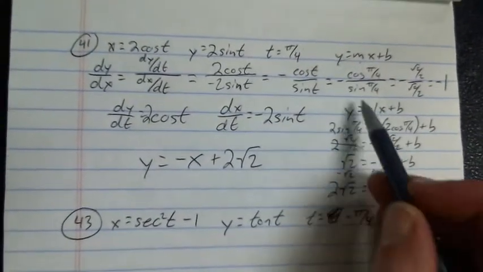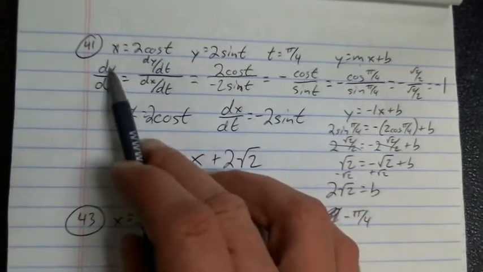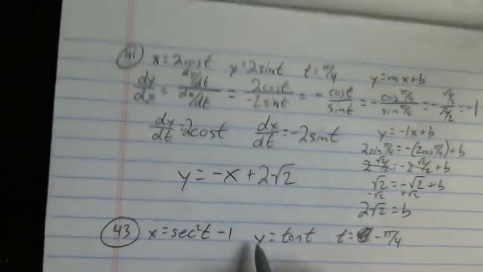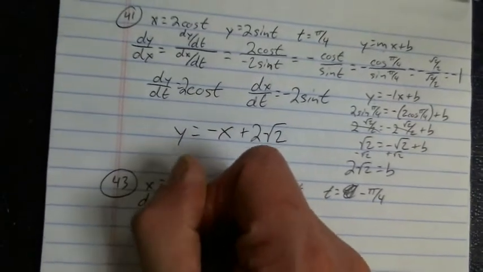So let's go ahead and do the same thing we did before. All right, looking for that y equals mx plus b. We've got to find dy dx. We'll do it in terms of t. Let's go ahead and take the derivatives first this time, then plug them in. So dx dt.